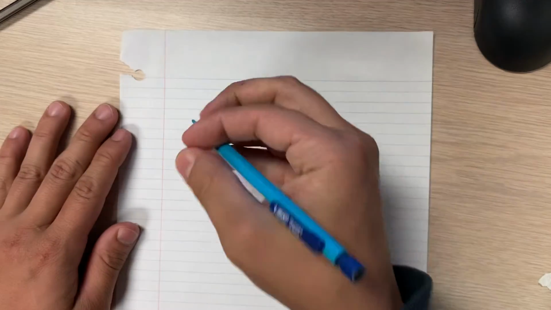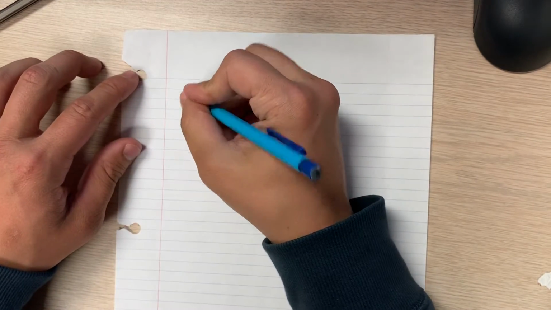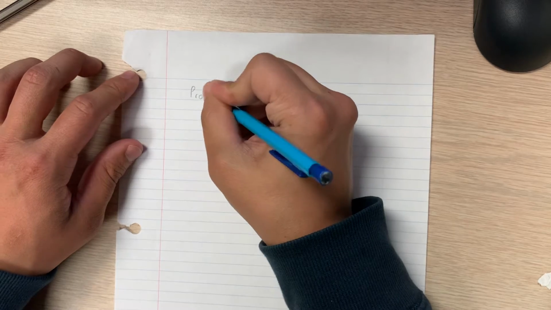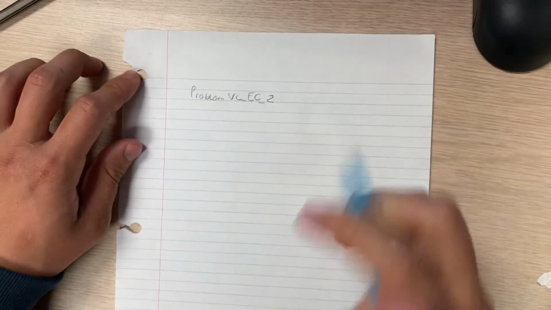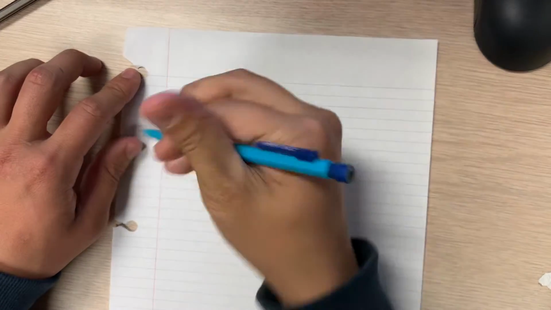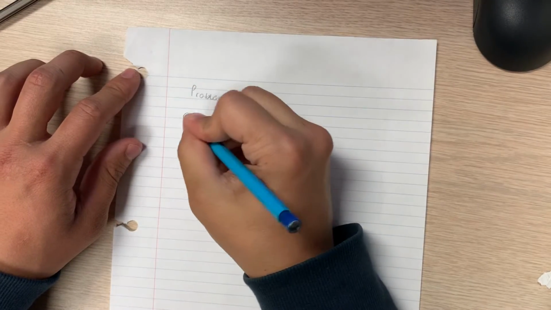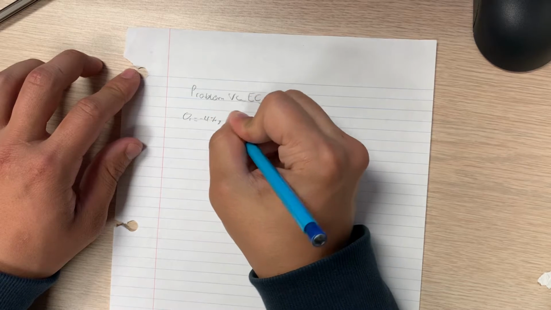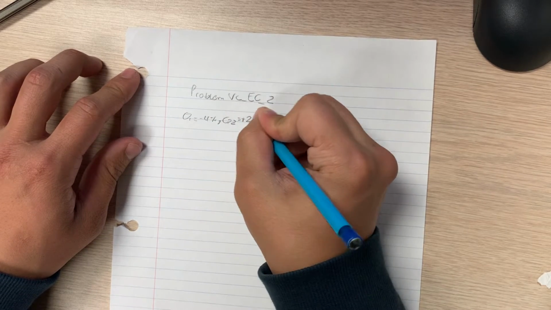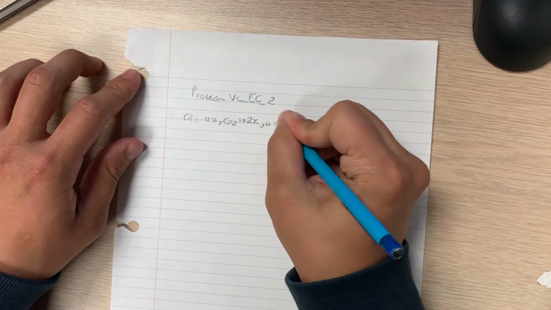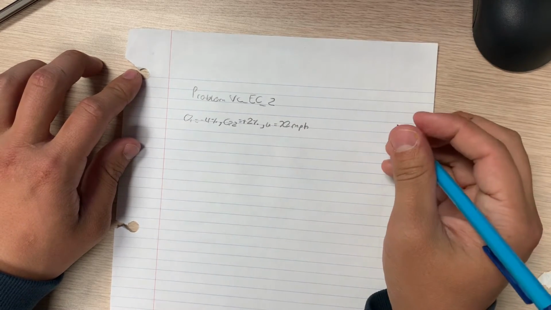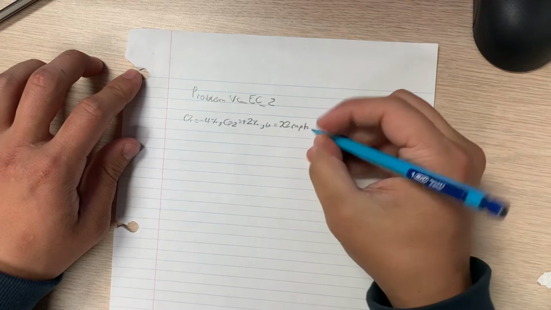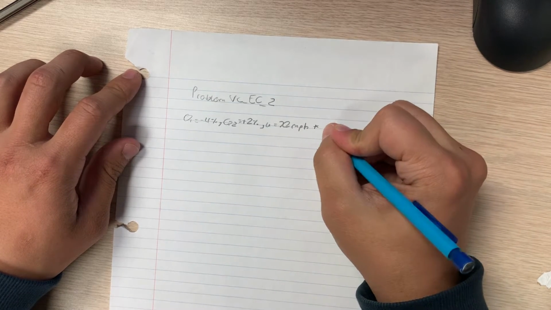Begin. This video is a demonstration of how to solve problem VC_EC_2 by Martin Iduarte. First, we are given the following: G1 equals -4%, G2 equals +2%, and U equals 70 miles per hour. For our purposes, we will convert this into feet per second using the factor 1.47.